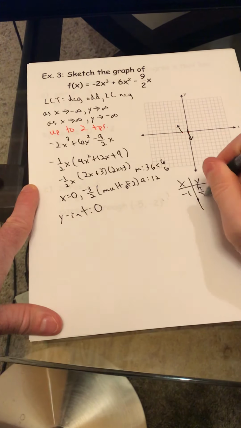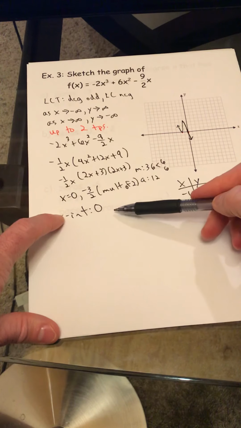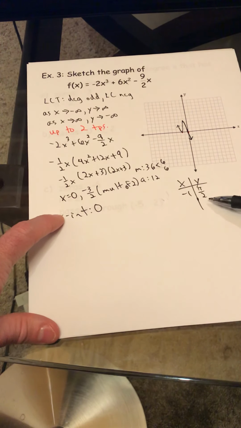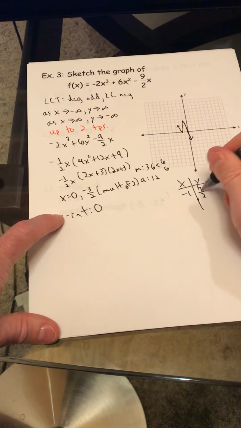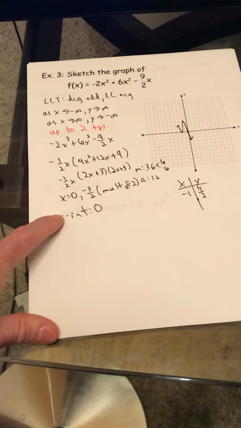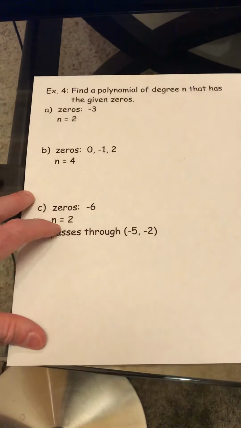So again, like I like to say, you're using the leading coefficient test and end behavior, the zeros, possibly the y-intercept, maybe an extra point here or there, to put together the puzzle. All right, final things in 2.3.